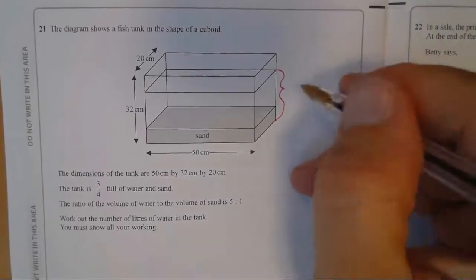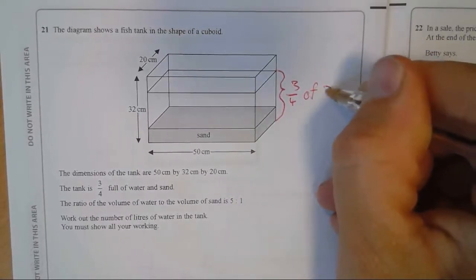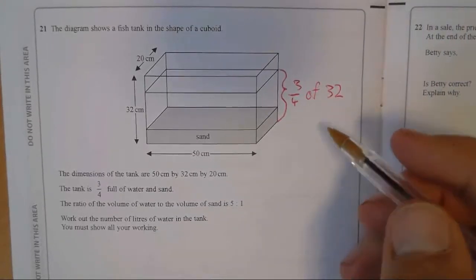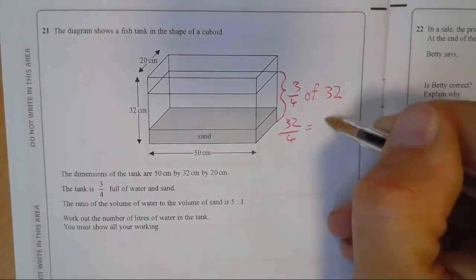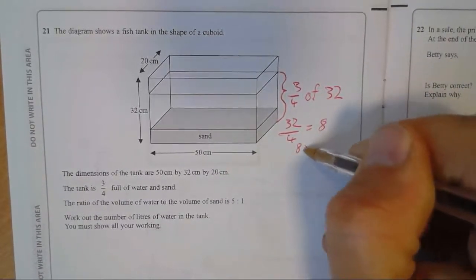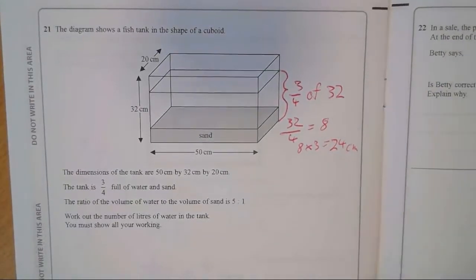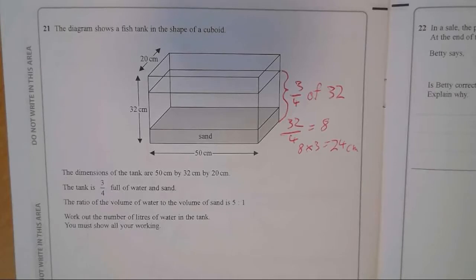So that is going to be 3/4 of 32, because it's 32 centimeters tall. To work out 3/4 of 32, I'm going to do 32 divided by 4, which is 8. I'm going to do 8 times 3, which is 24 centimeters. So that's 24 centimeters high because it's 3/4 full. I'm just working some things out, right?